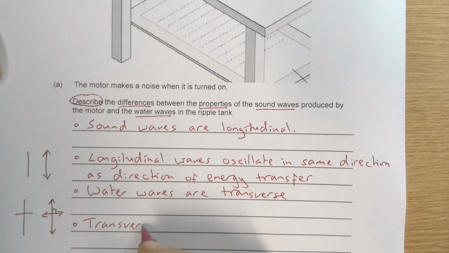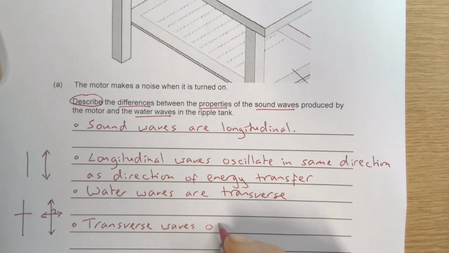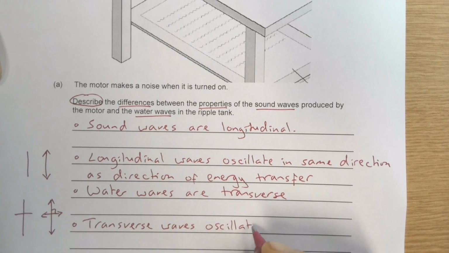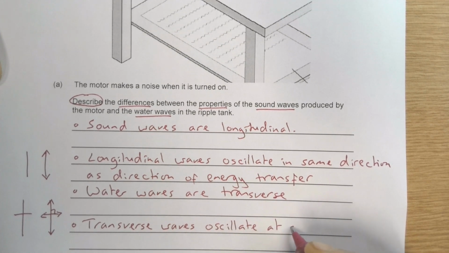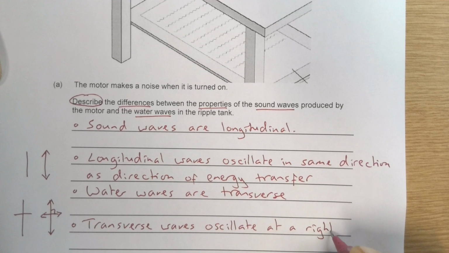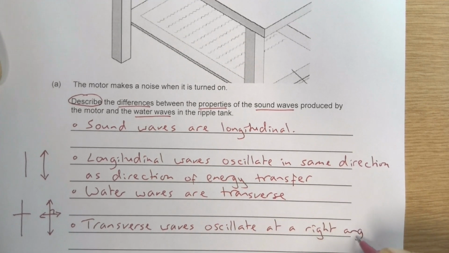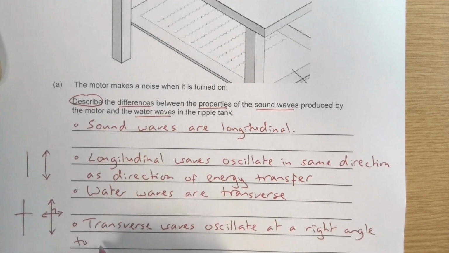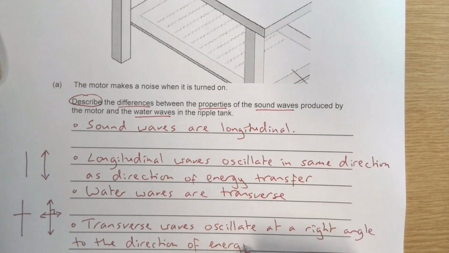So water waves are transverse. Transverse waves oscillate at a right angle, or perpendicular, to the direction of energy transfer. And how we see that with the water waves is that water waves go up and down, and yet the wave goes forwards through the water.